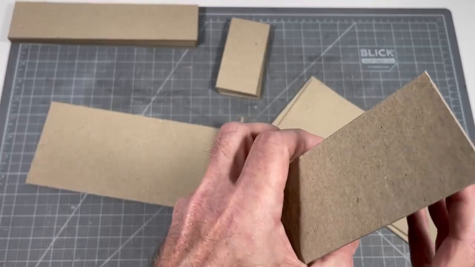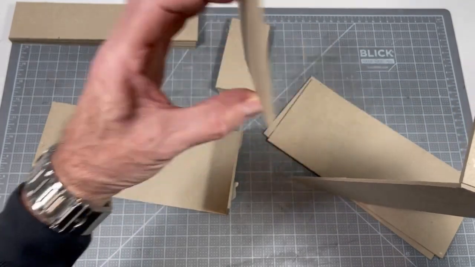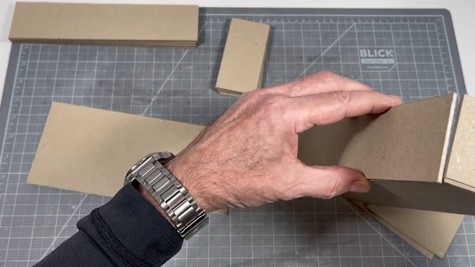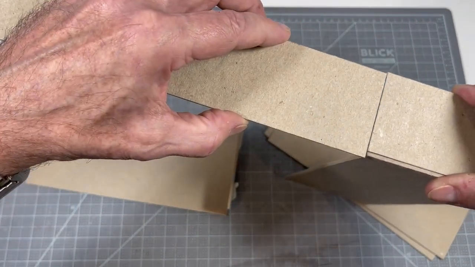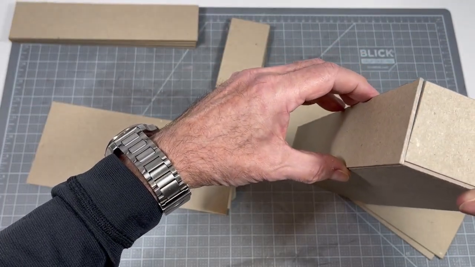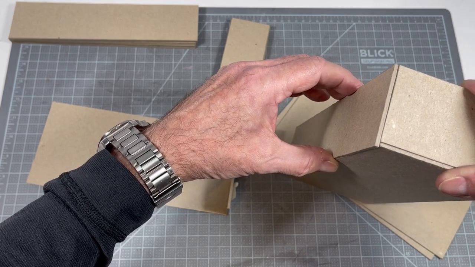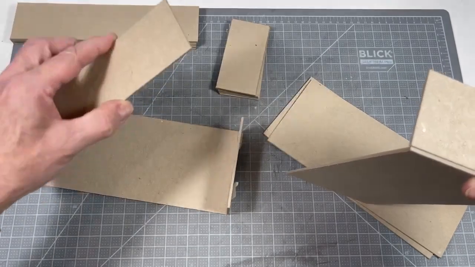When I glue that to that, I have the side panel, which is now going to overlap the back and cover the side. So it is bigger than that top panel by that 1/8 of an inch. I had to make sure I kept track of all of that, so when I glue this together, it's going to work. So once I figured that all out, then I just cut out all the panels.